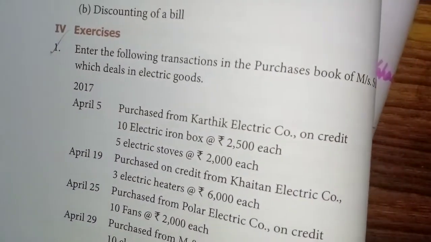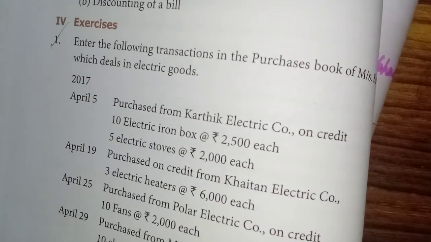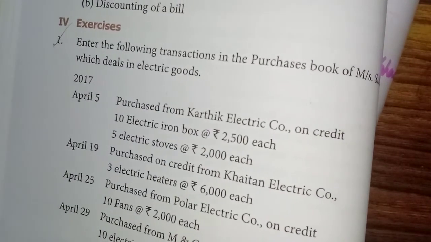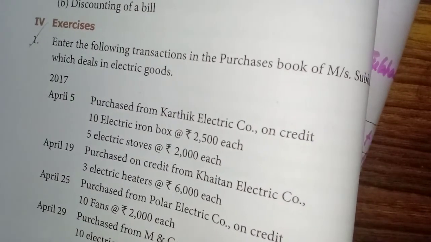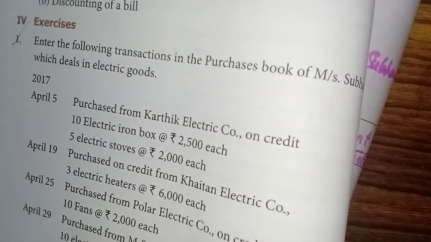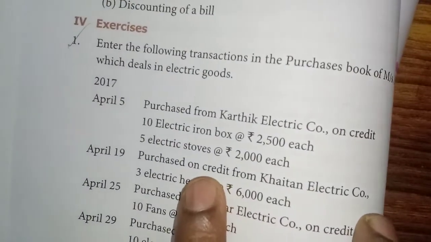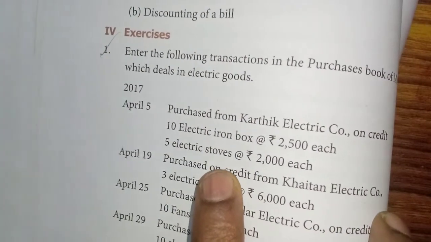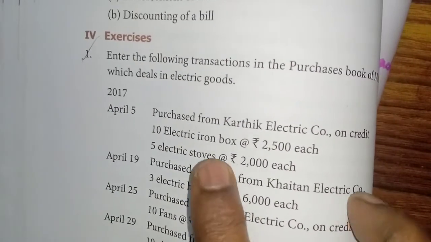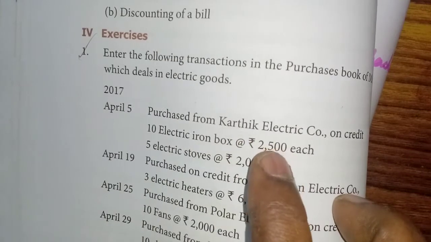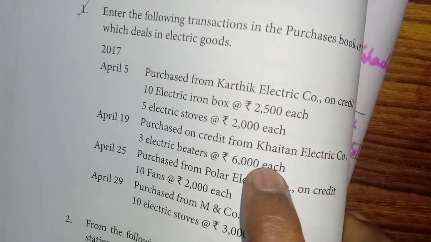See, the first exercise. Enter the following transactions in the purchases book of Mrs. Subhashri, in which they deal with electric goods. Electric goods they are dealing. So they are the goods. First, we have to identify what will come and what will not come.